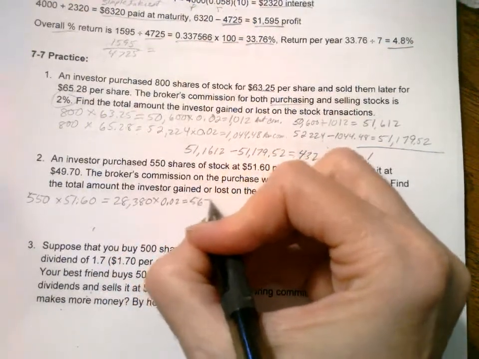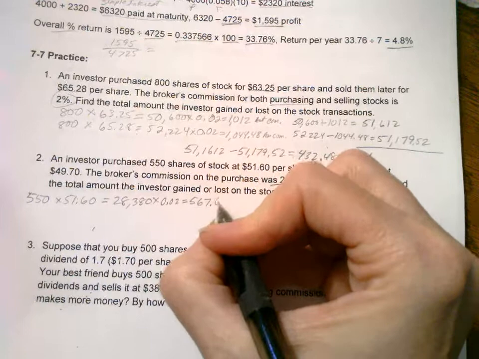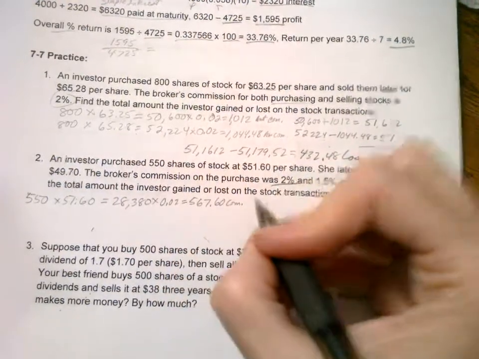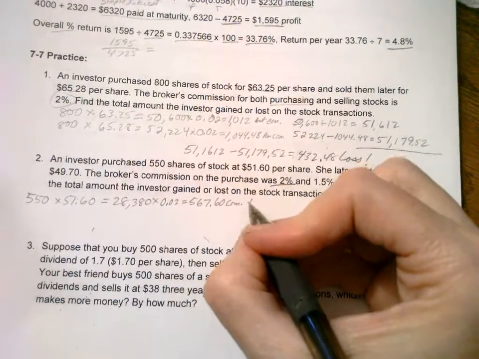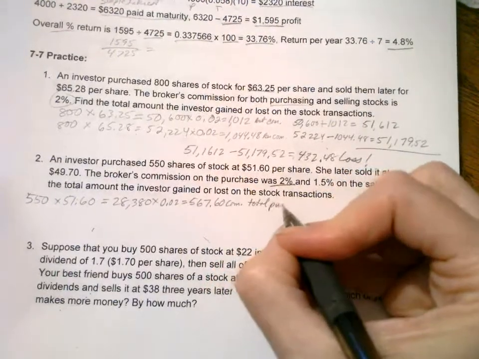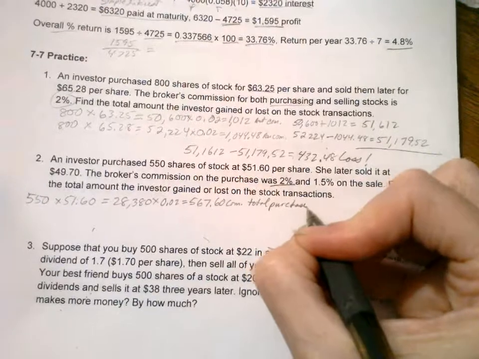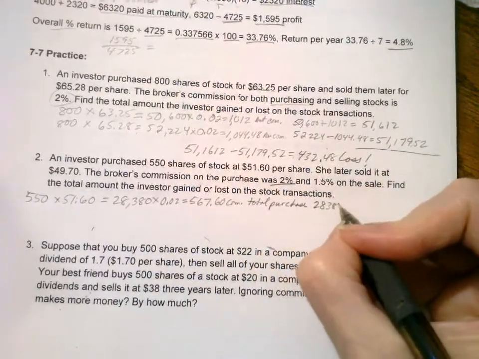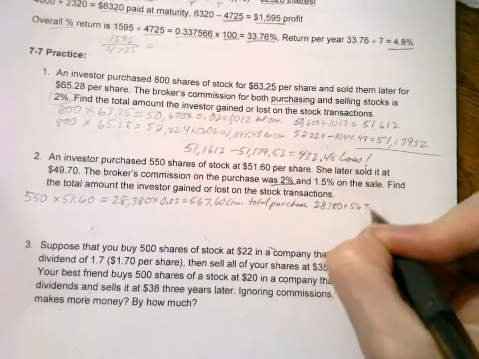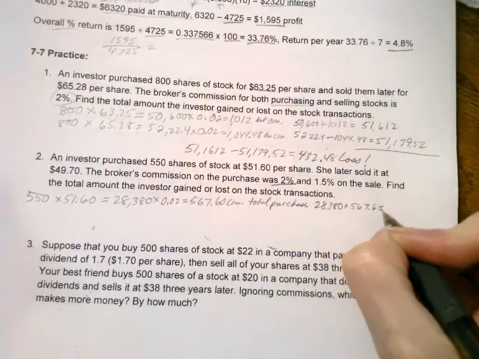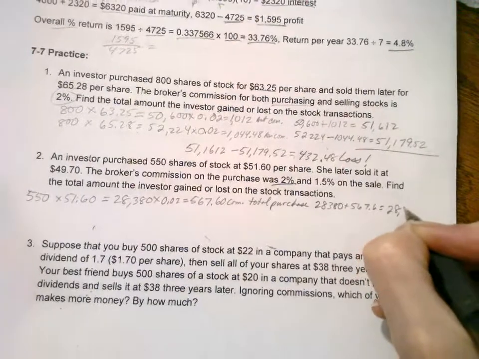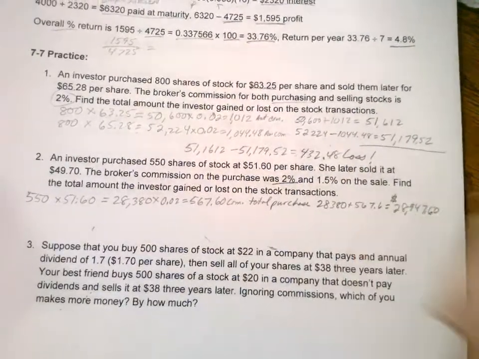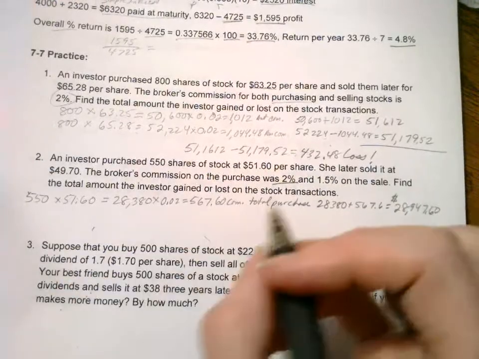So the total purchase was 28,380 plus 567.60 equals 28,947.60. Oh, total purchase. All right.